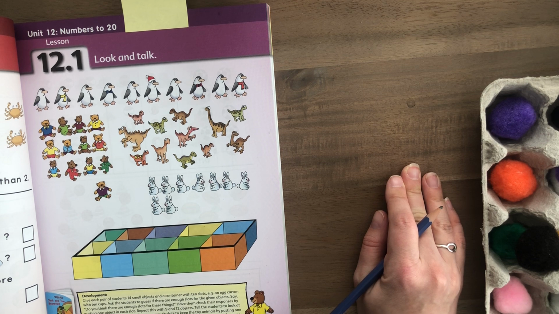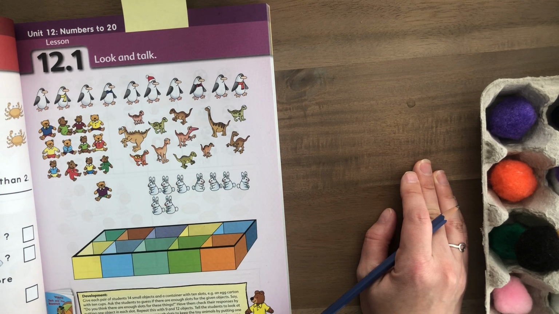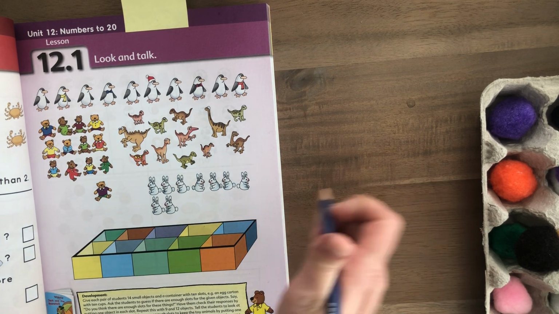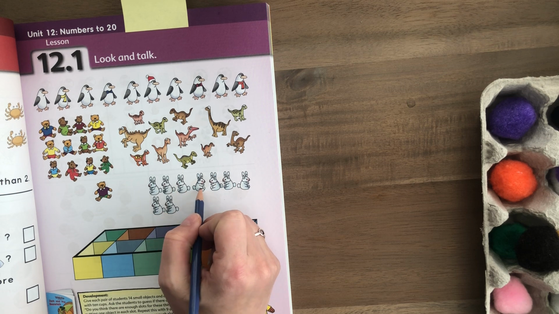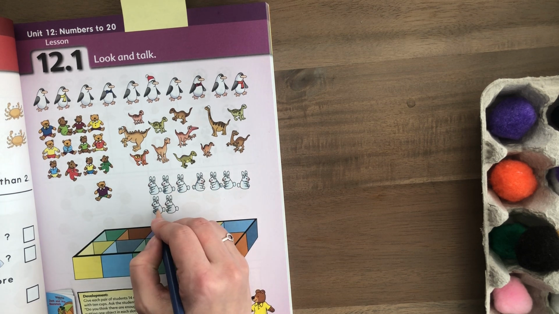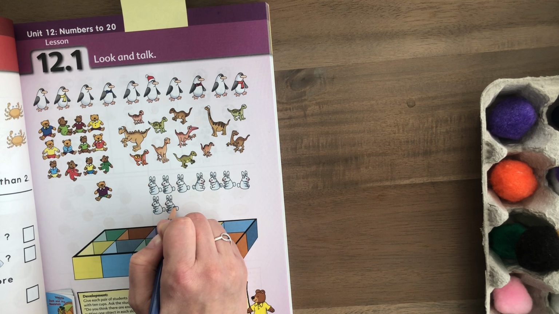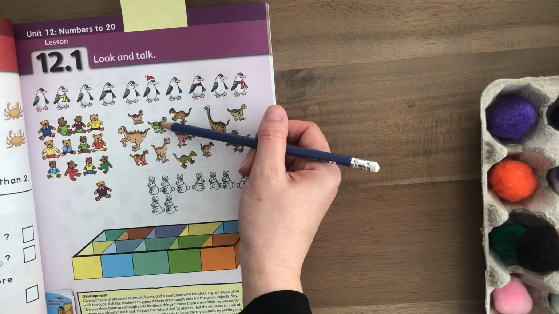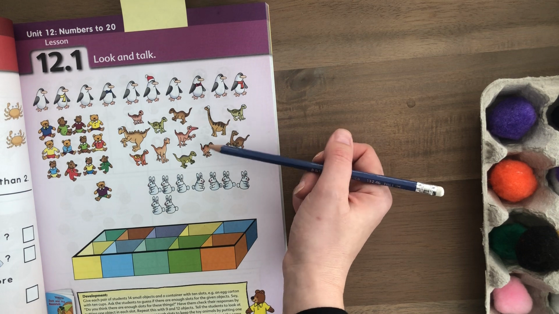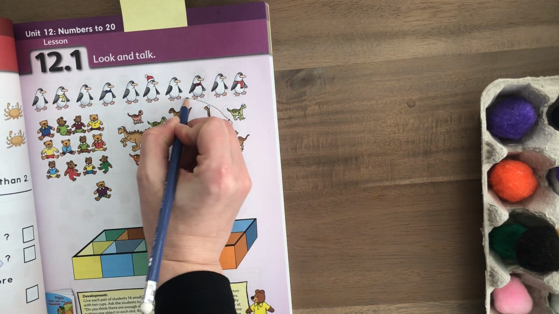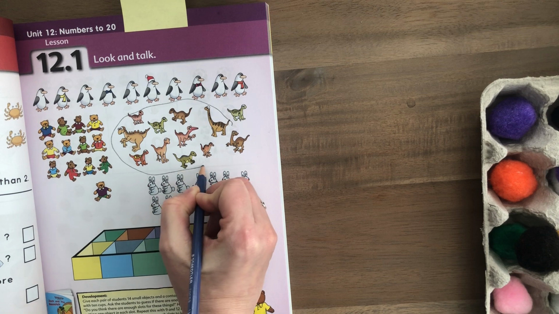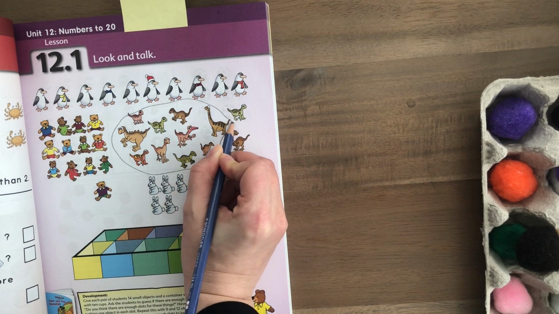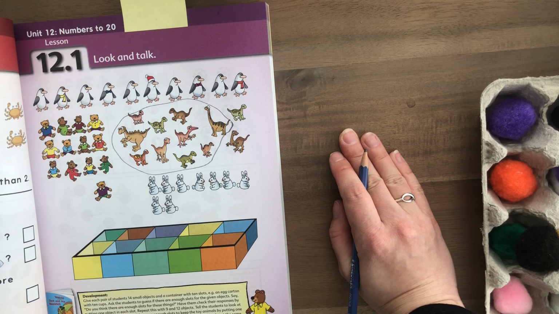So let's start with the bunnies. When we find a group of 10, we're going to circle it. Let's count. Ready? 1, 2, 3, 4, 5, 6, 7, 8, 9. Was that a group of 10? Nope. All right, let's move on to the dinos. Let's count. 1, 2, 3, 4, 5, 6, 7, 8, 9, 10. Oh, look, I found one. So I'm going to circle my 10 dinos. Can you do that? You can pause the video if you need to.